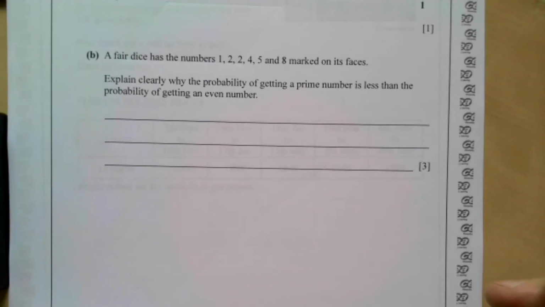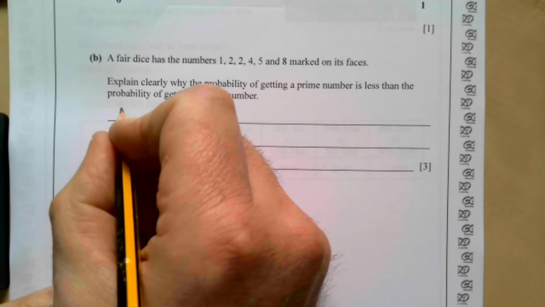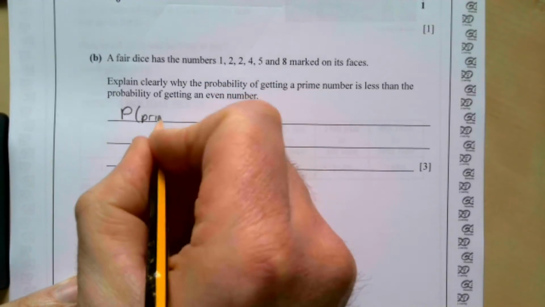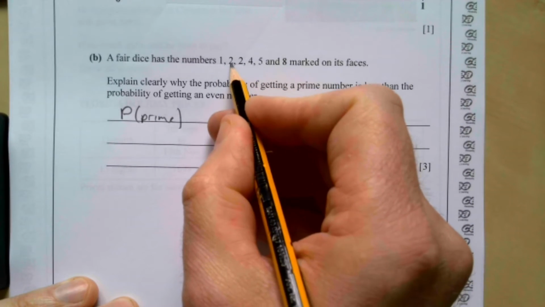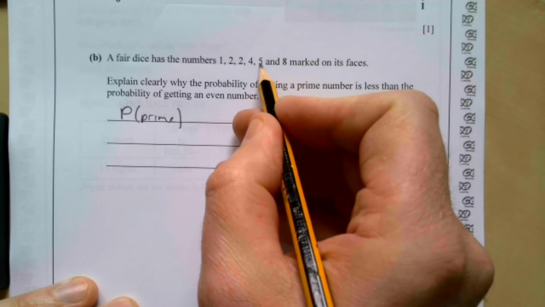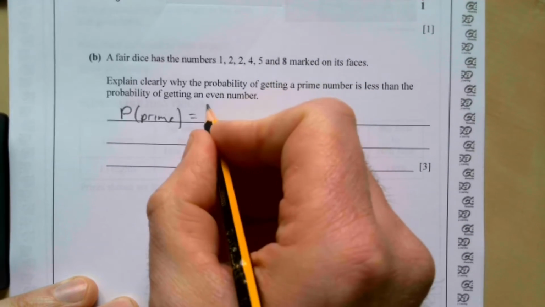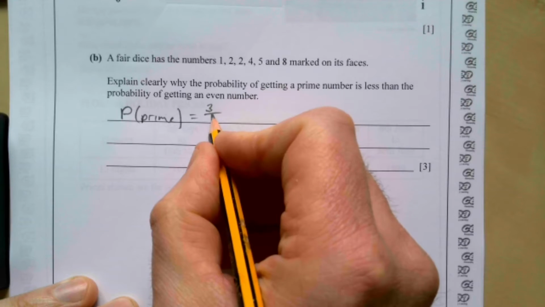A fair dice has the numbers 1, 2, 2, 4, 5 and 8 marked on its faces. Explain clearly why the probability of getting a prime number is less than the probability of getting an even number. So the probability of a prime, what primes are we going to have? So 1 isn't a prime, but we have 2 and 2 and 5. So that'll be 3 out of 6 for a prime. We can cancel that down, but we won't do for the minute.